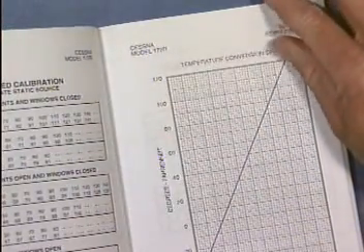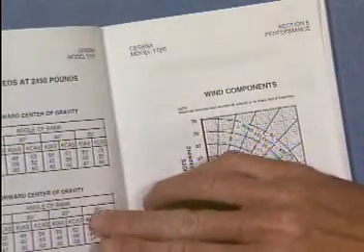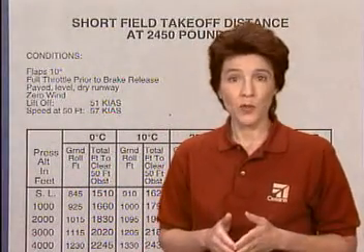You've already mastered most of the charts and tables in the performance section of your Skyhawk's POH or PIM. So now let's whip through the remaining 3 charts so you'll be able to find out almost anything you need to know, except perhaps the location of a good restaurant at your destination. First, you'll look at takeoff performance.